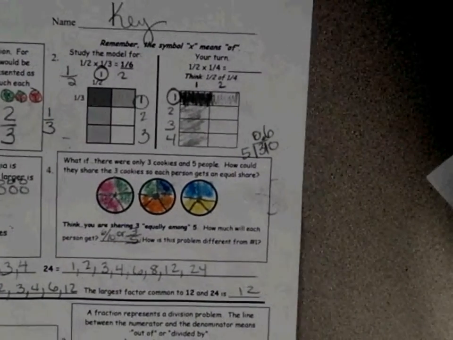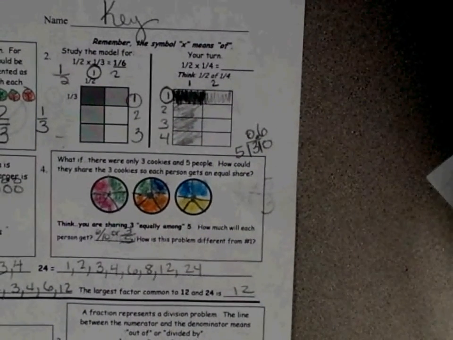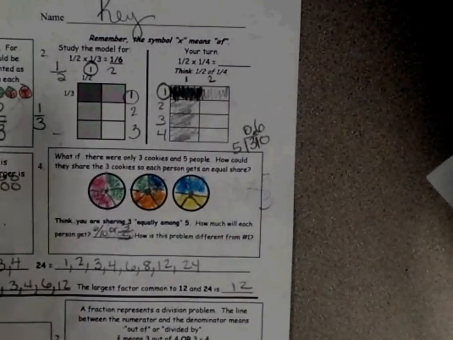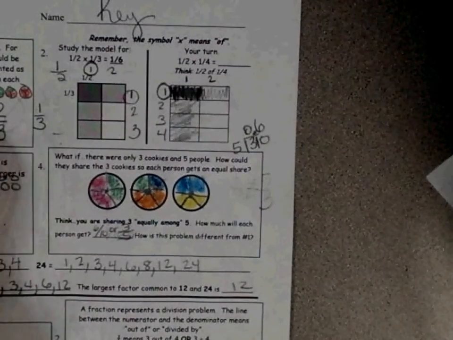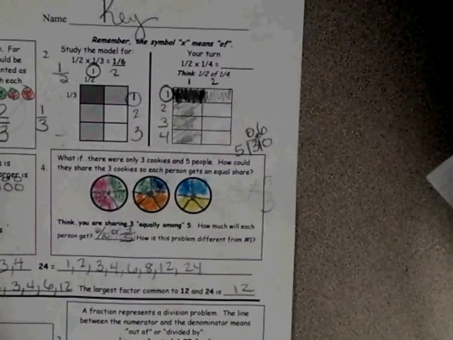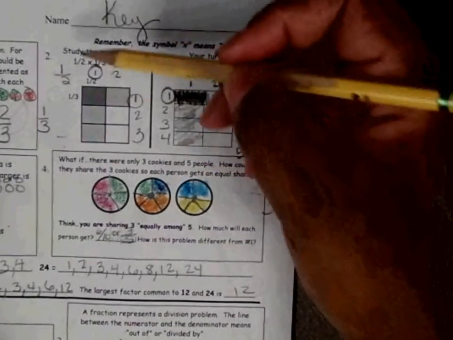Okay. Number 2. Those of you that were in Group B, you went over this in class with me through a Kahoot. Group A, you did not. So make sure you pay very close attention.